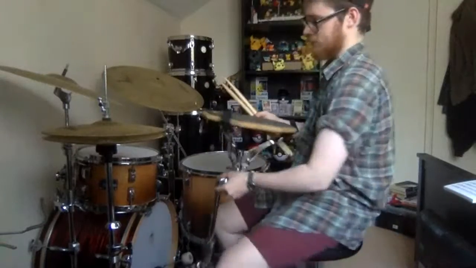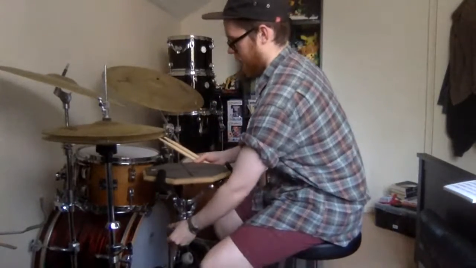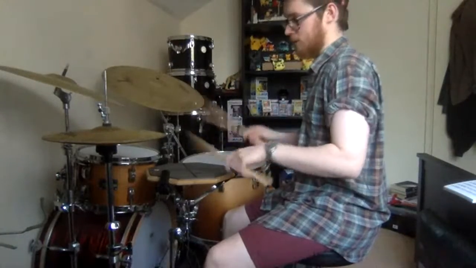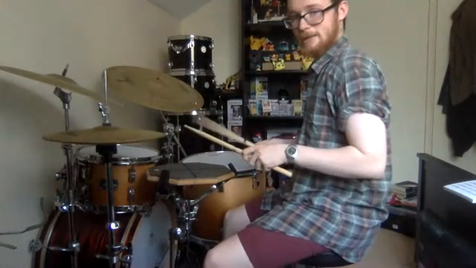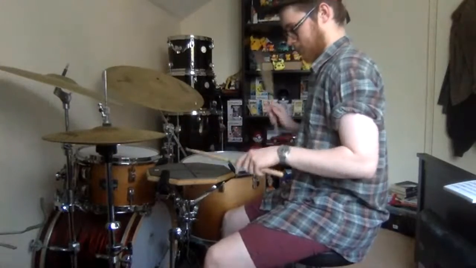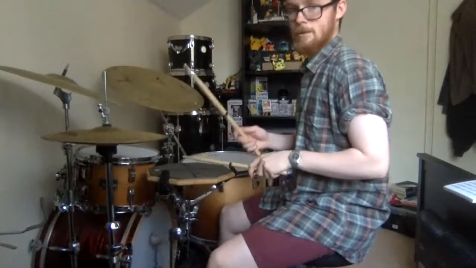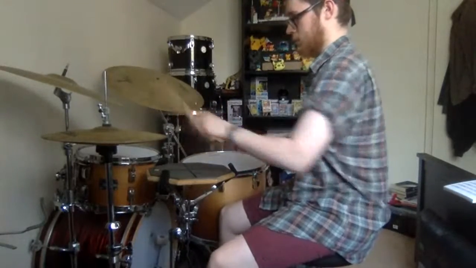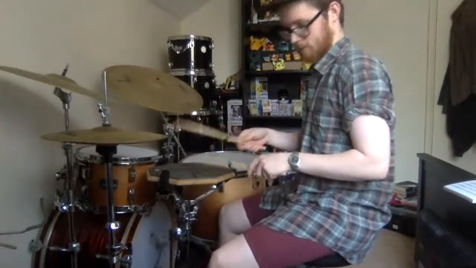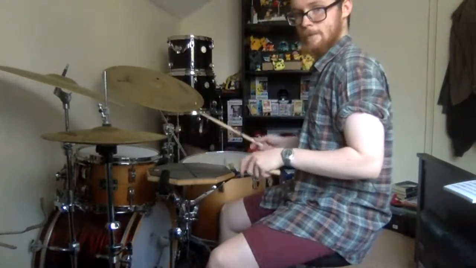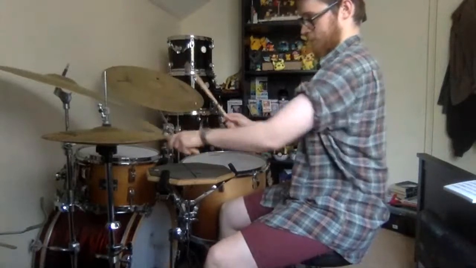So for example, if we were to move that onto the kit, I'll put that down there. We could move it onto the toms, for example. Coca-Cola, Coca-Cola, Coca-Cola, Coca-Cola. And we'd have that exercise, and that could be used as a fill on its own. And we would be able to play that.